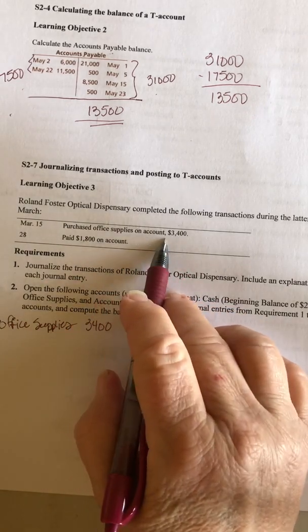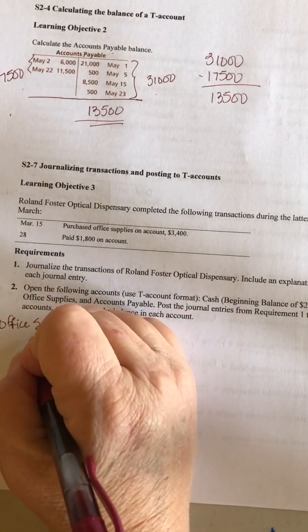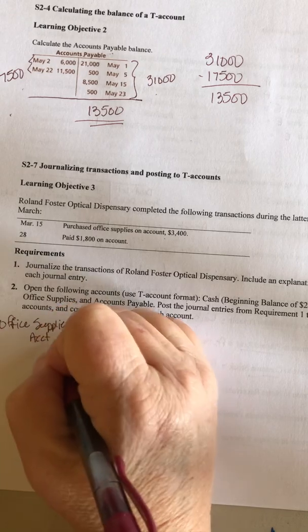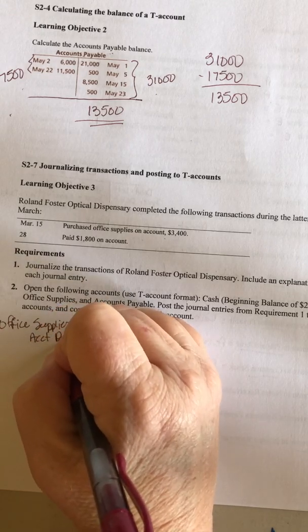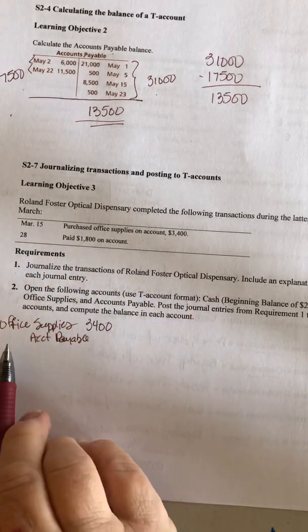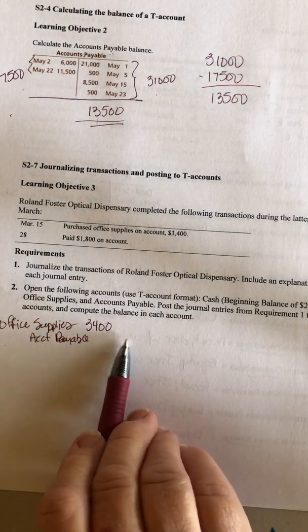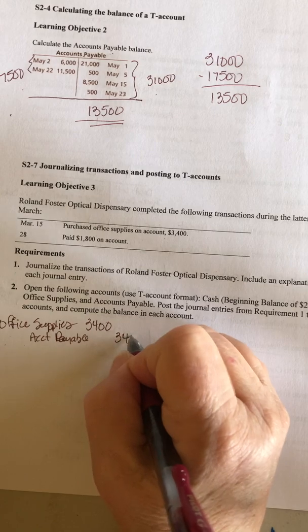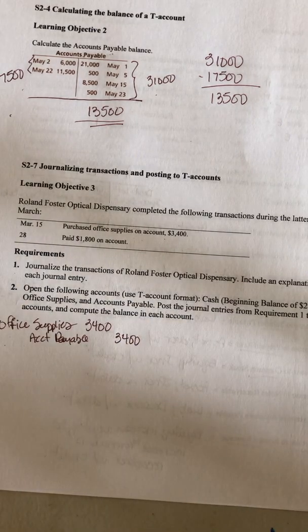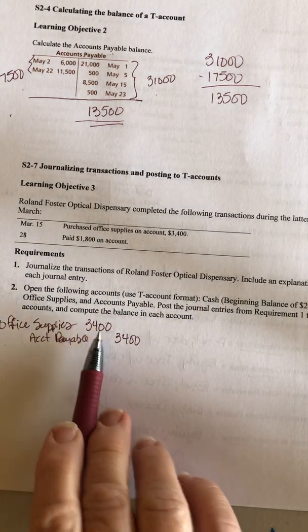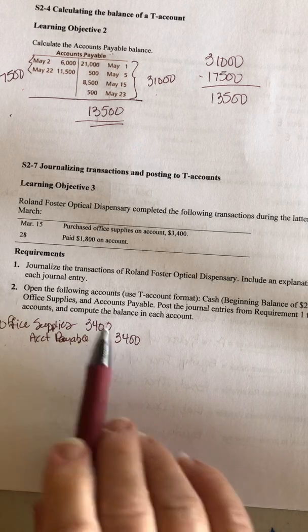They bought it on account, which means they haven't paid for it yet. They still owe for it, and that's an account payable. All right, you're gonna indent a little bit on the second line, write the accounts payable, and then also move over the number and write it. All right, and notice these balance out. The debits have to equal the credits.